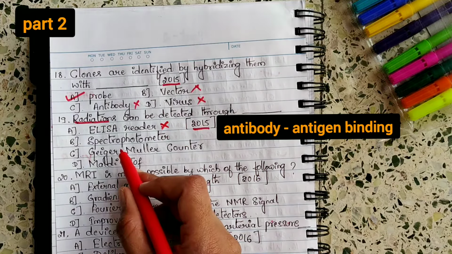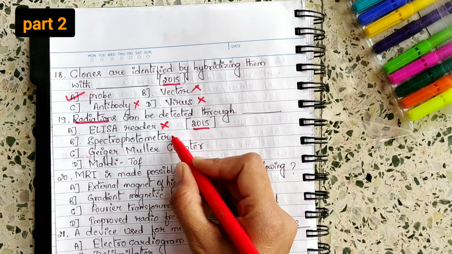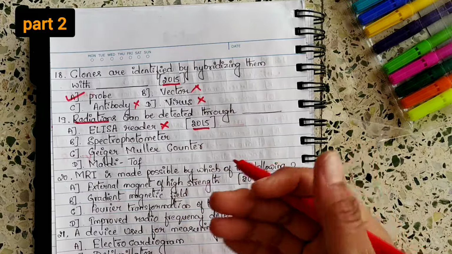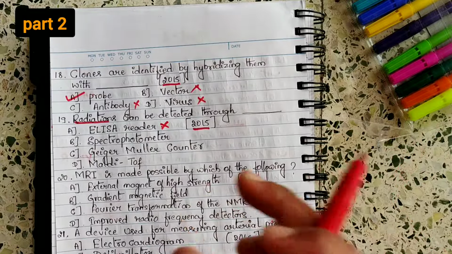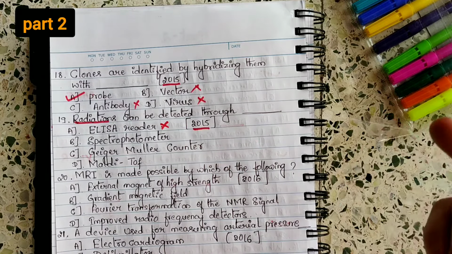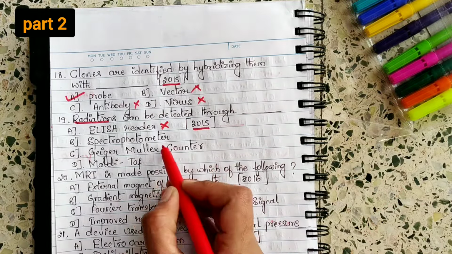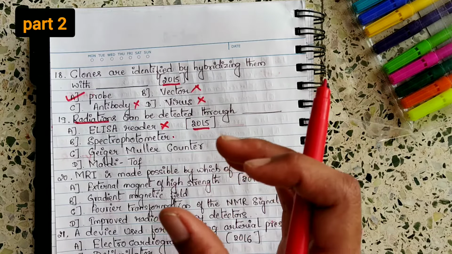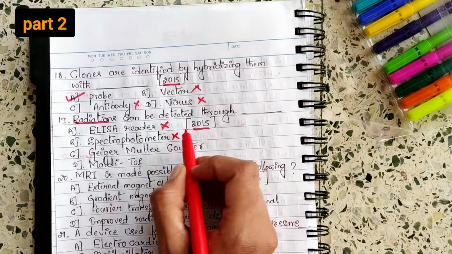The next one is the spectrophotometer. I guess I explained this in the previous video, but I will repeat it once again. A spectrophotometer is a method to measure how much a chemical substance absorbs light, by measuring the intensity of the light as a beam of light passes through the sample solution. The basic principle of the spectrophotometer is that each compound absorbs or transmits light over a certain range of wavelength. So this is again not about radiation, and this is also not the correct answer.